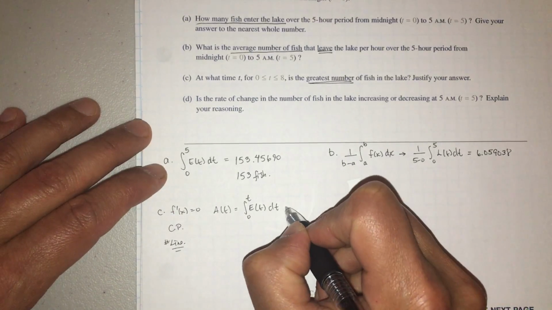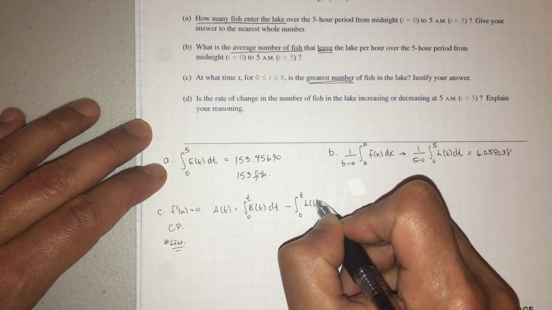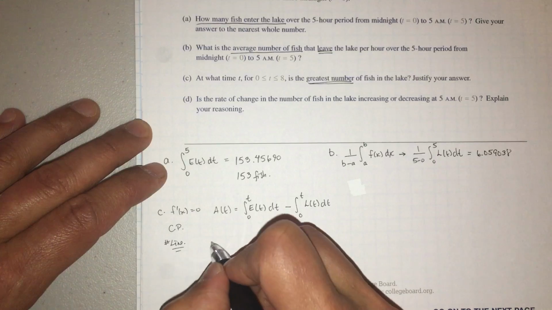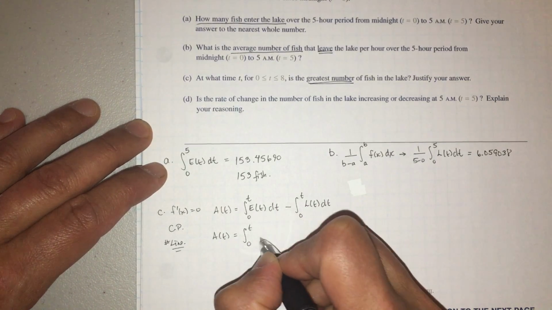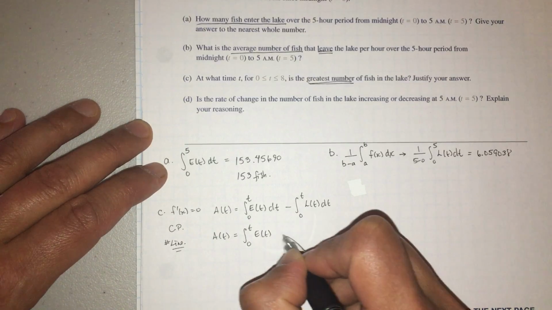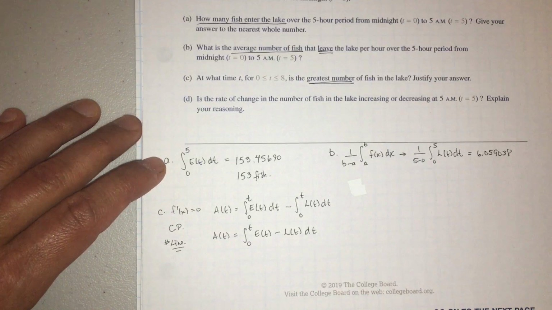That's what's going in minus what's going out. What's going out? Same thing, from 0 to t of L of t dt. I'm just going to put this together. A of t equals the integral from 0 to t of E of t minus L of t dt.